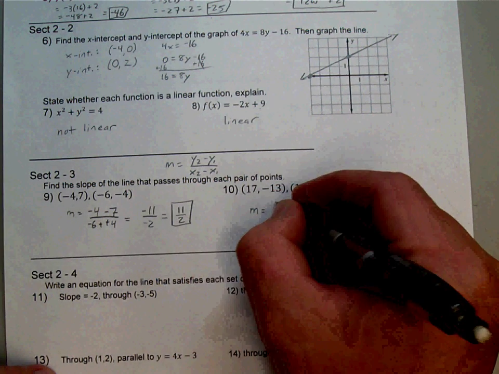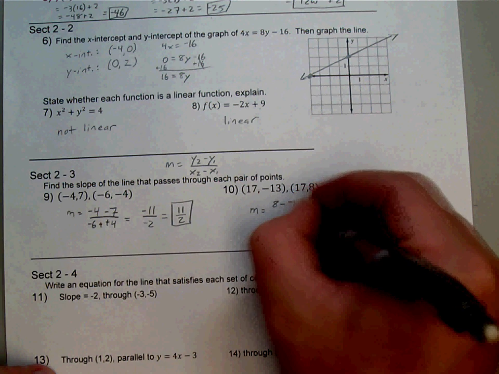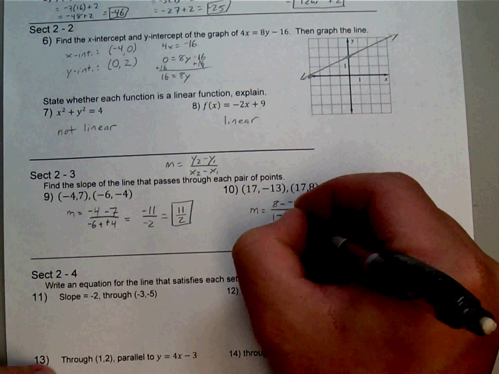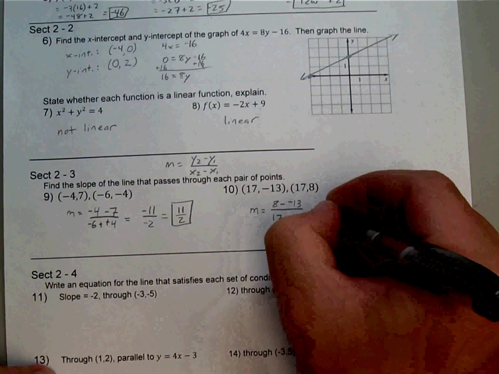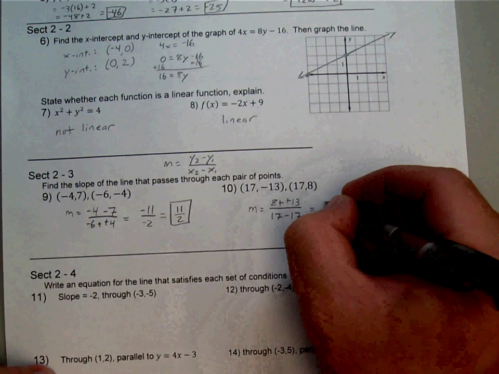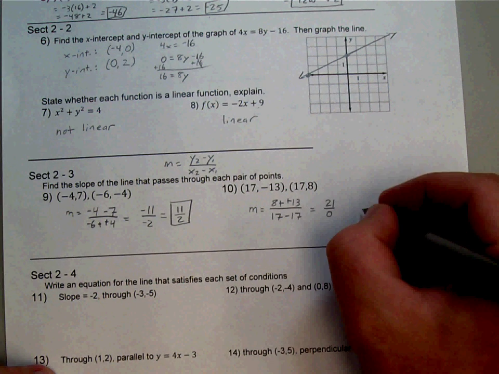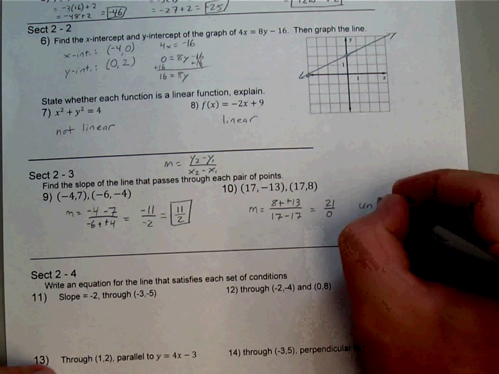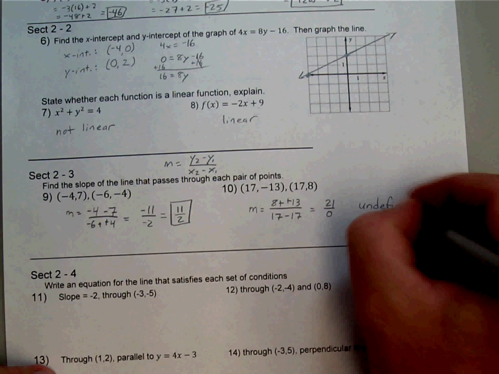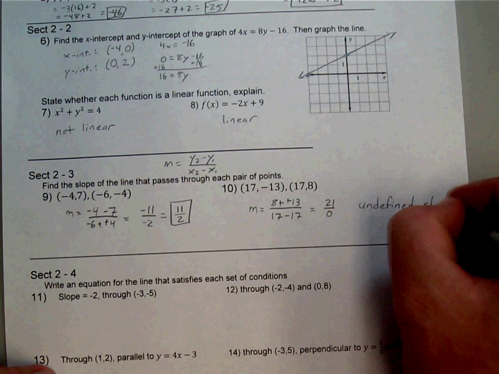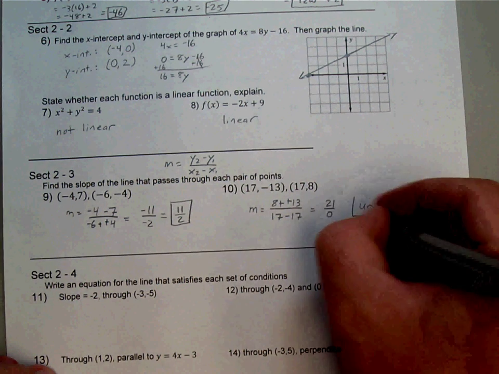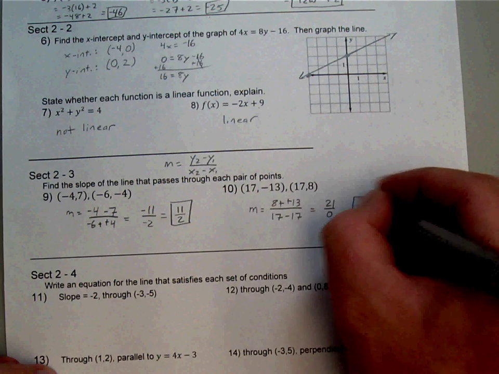Number 10. I'll do 8 minus negative 13 over 17 minus 17. Minus a negative is like plus, so we get 21 over 0. Anytime you're dividing by 0, where 0 is in the denominator, that is undefined, an undefined slope, also called no slope. No slope should not be confused with zero slope. There is a difference.